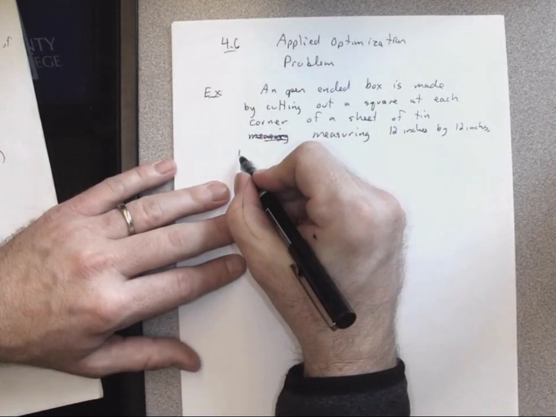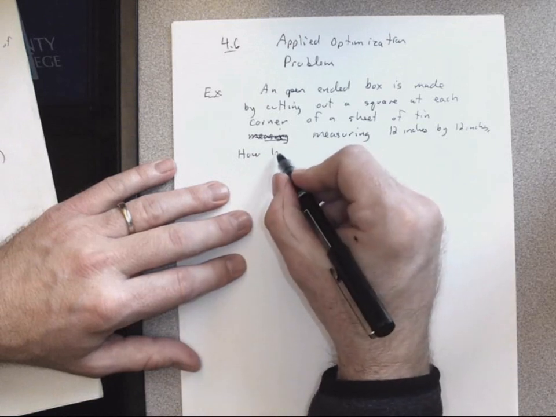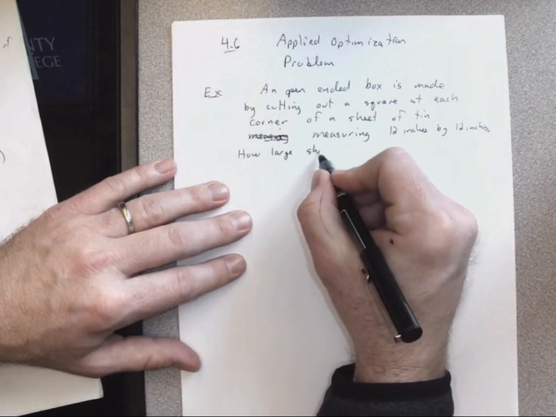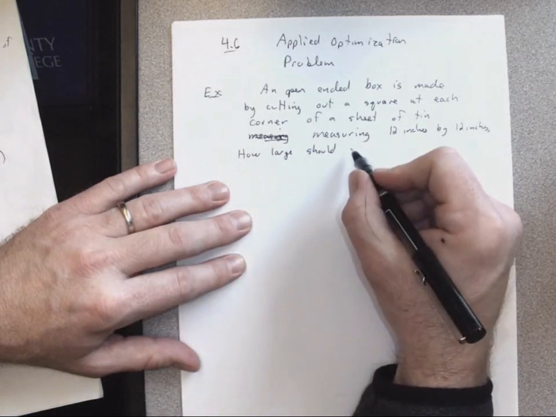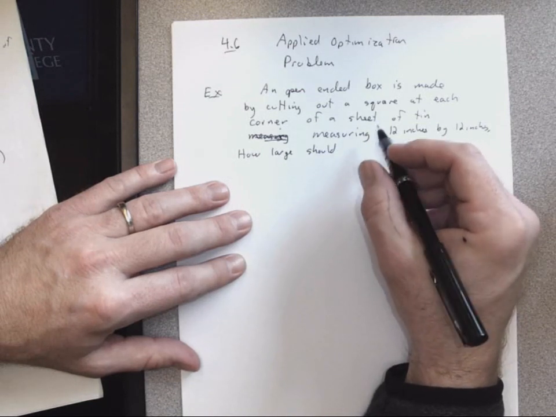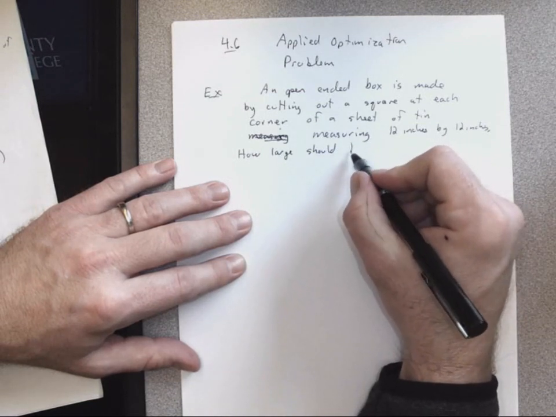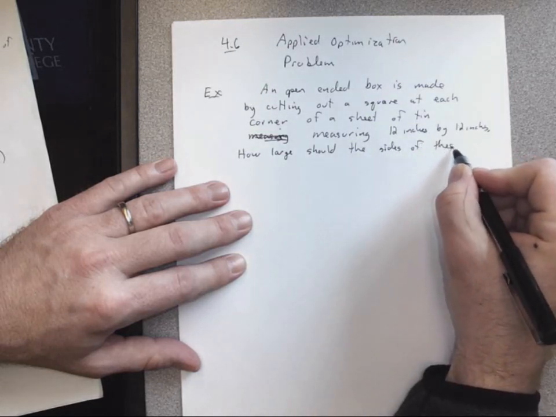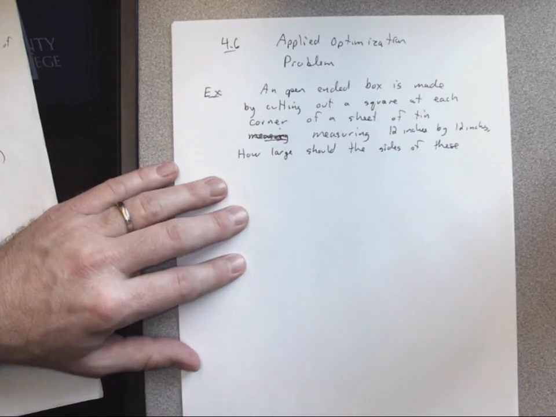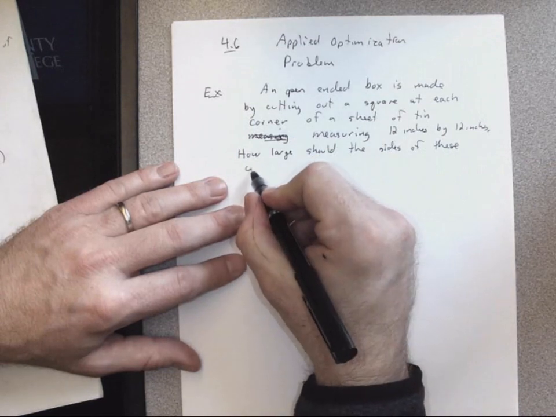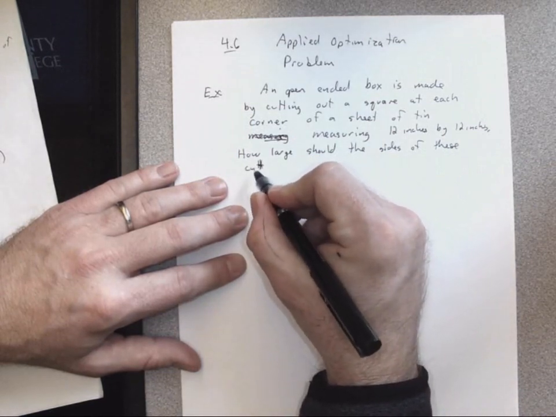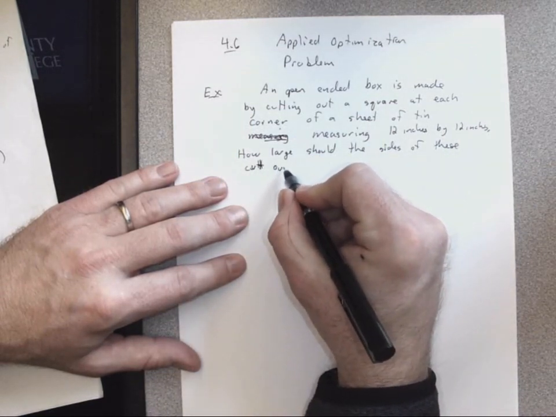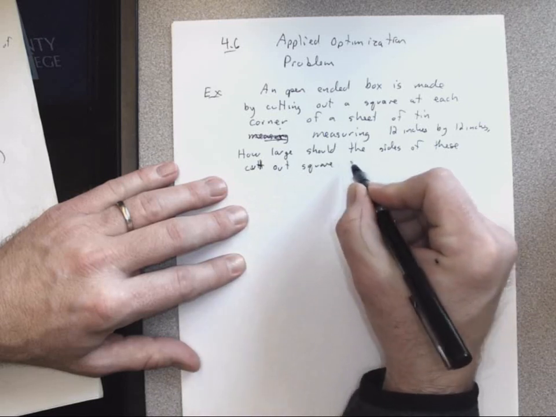So, the question is, how large should the sides of these cutout squares be?